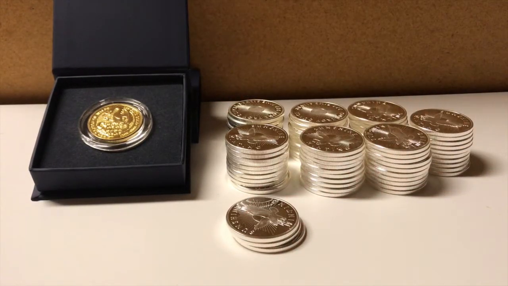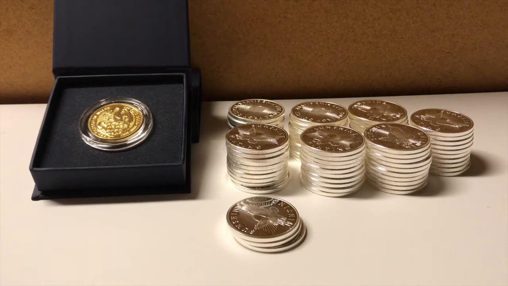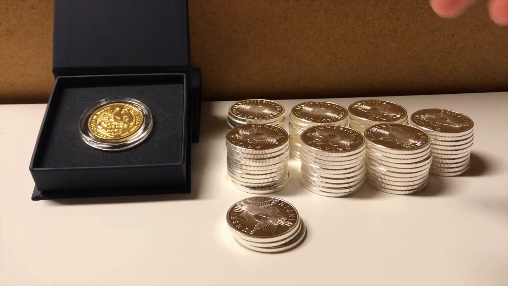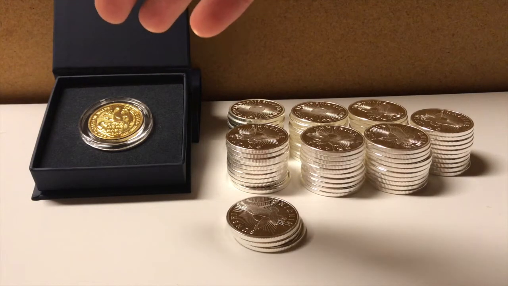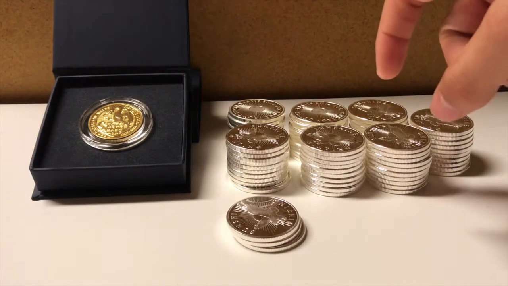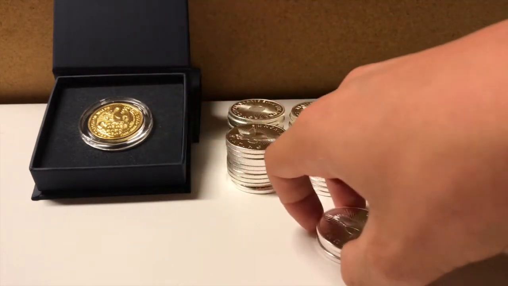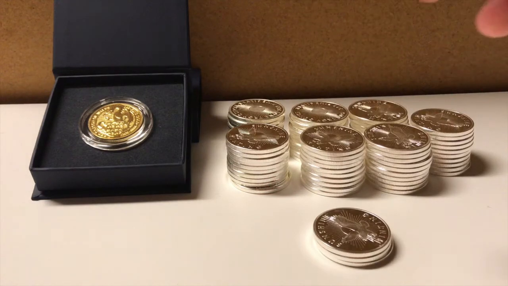So today I'm going to be talking about the gold to silver ratio, what it means for you as a stacker, how you can use it to your advantage, and just an overall description of it. So the gold to silver ratio is you basically just take the current price of silver and the current price of gold, and you find out how many ounces of silver is equal to 1 ounce of gold. As of the time when I'm filming this video right now, it's at about 73 to 1.